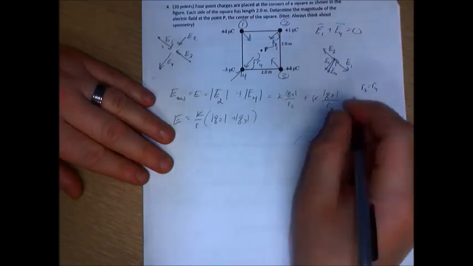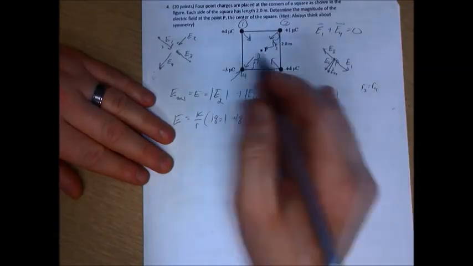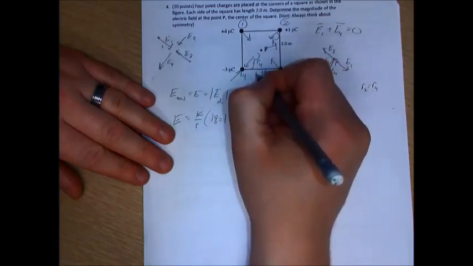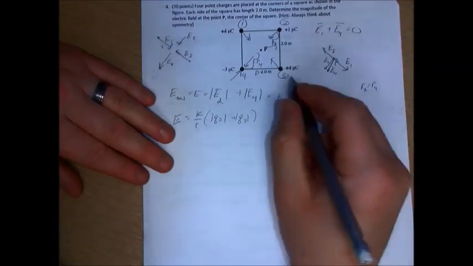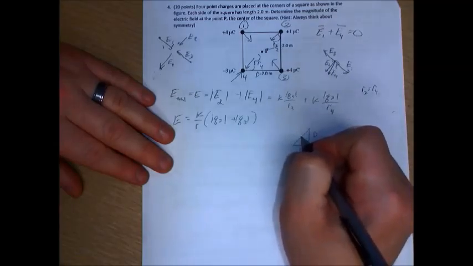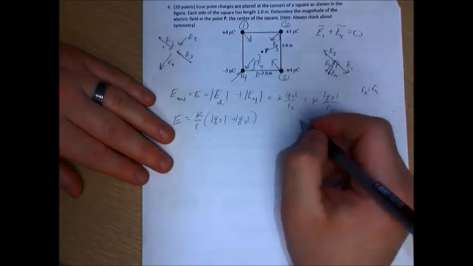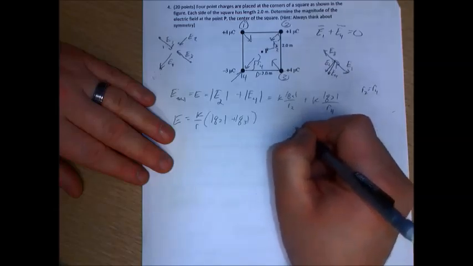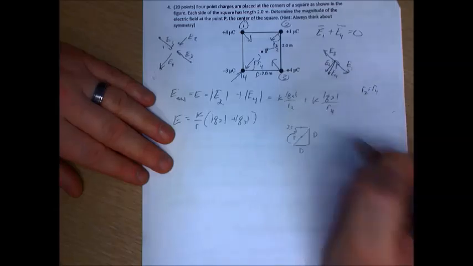If we have then, let's call this capital D equals 2 meters. So we can say D, and then we know the other side is D. This is the hypotenuse, so this, excuse me, this is R, and this whole thing would be 2R.